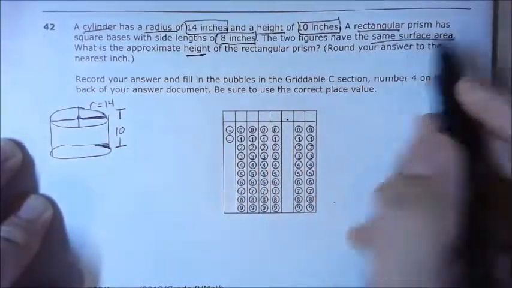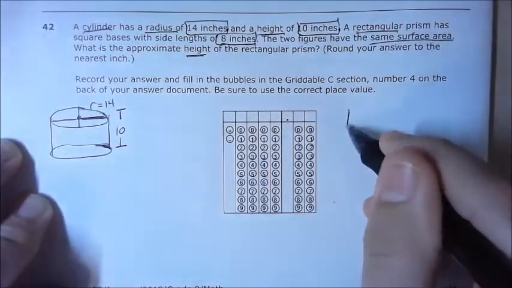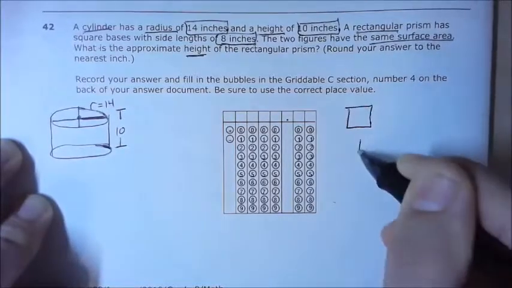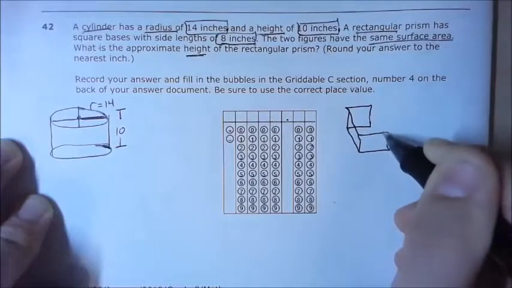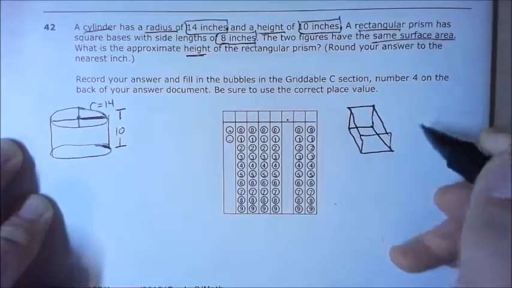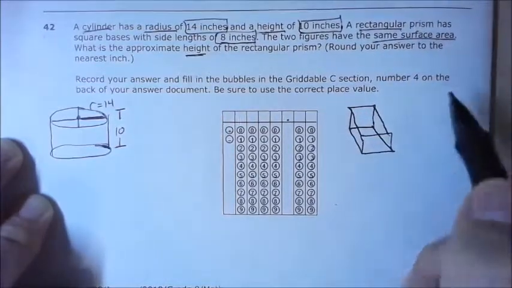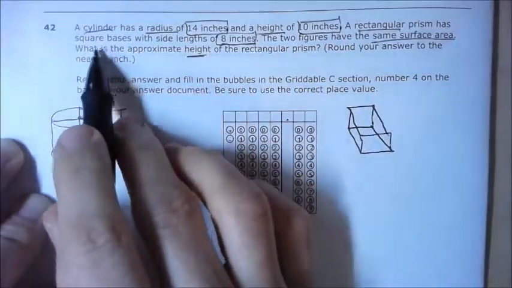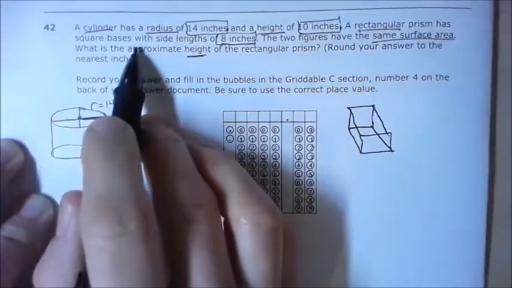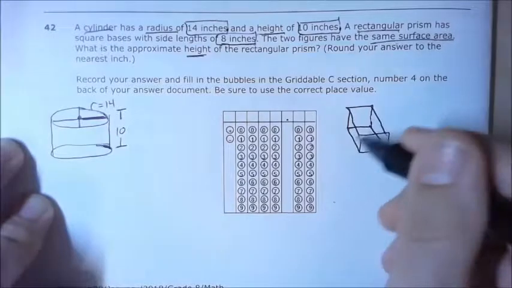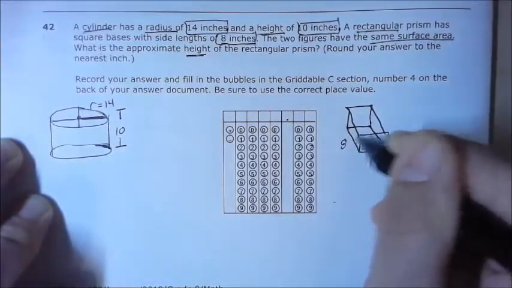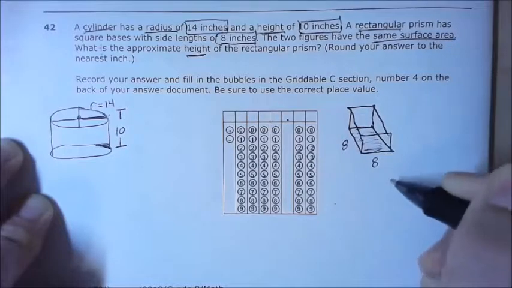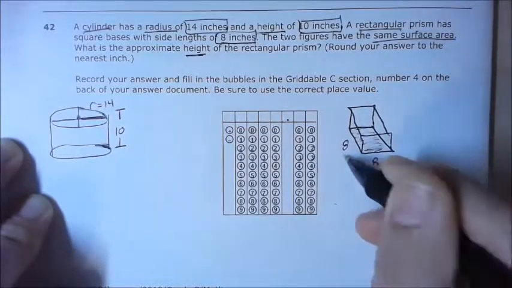And then it says there is a rectangular prism. I'm going to draw that one over here. And a rectangular prism is going to look something like this right here. We're going to have our edges all connected. And on the rectangular prism, it said that it had square bases with side lengths of 8. So I'm going to say, okay, just say that's 8, and this one's 8. And I'm going to say this is my base. I'm going to shade in right here. It's sitting on that base. So we have 8 and 8.